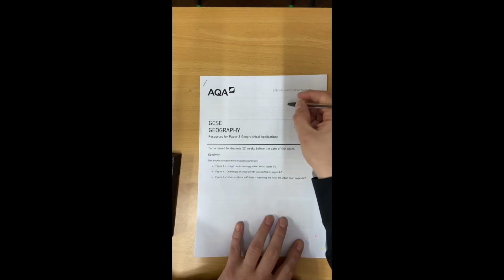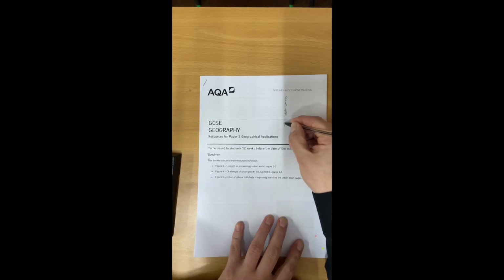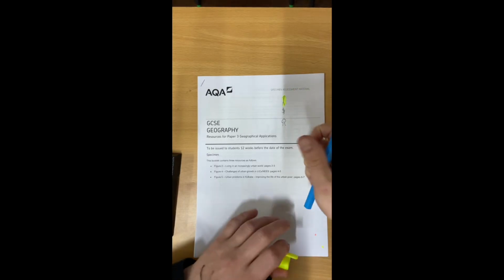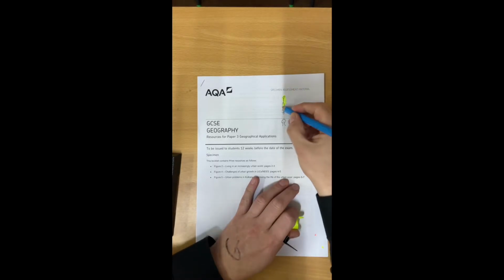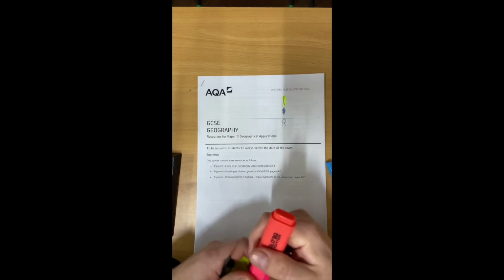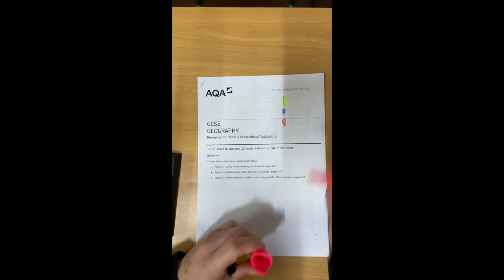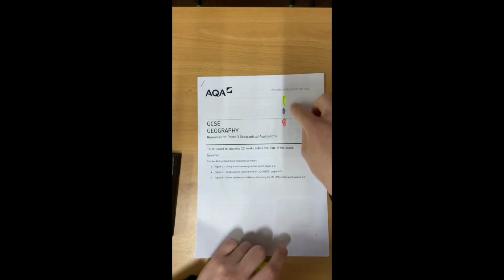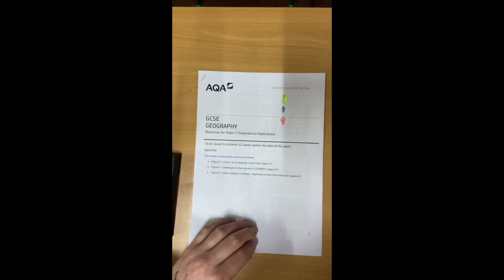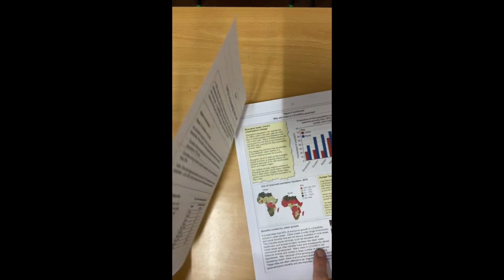A good tip is code this. So you can use the geography code. So social, economic, environmental, and have a colour for each one of these. So it might be pink, get a crayon if you haven't got highlighters, blue for economic, and pink for environmental. So we've got yellow, blue and pink, and then you can go through each one and highlight, oh, that's a social issue, that's an economic issue.